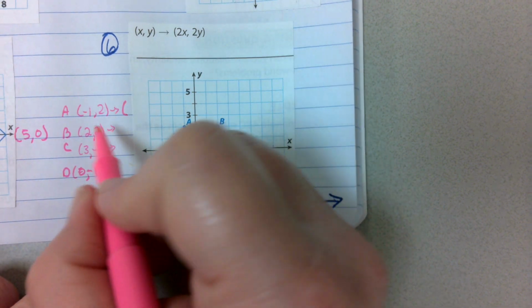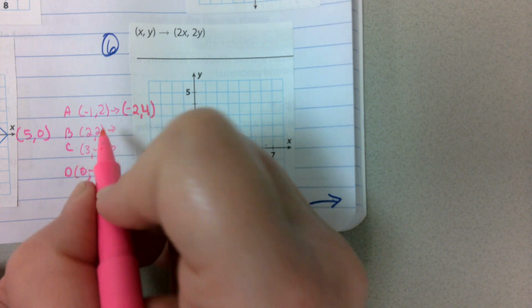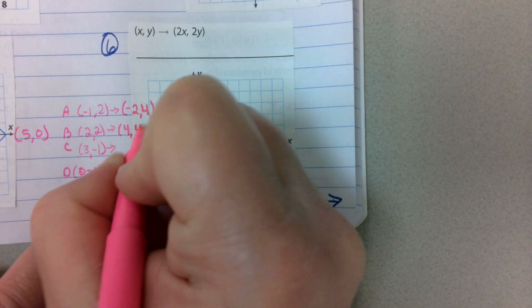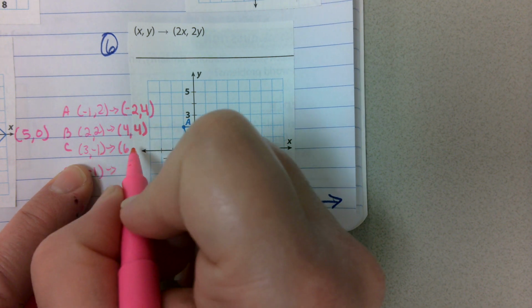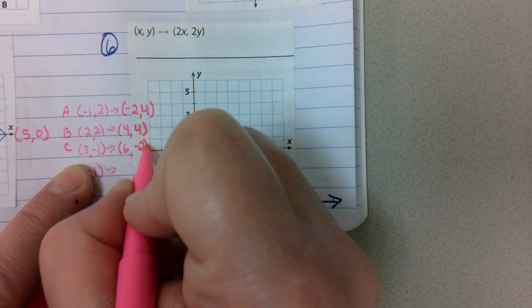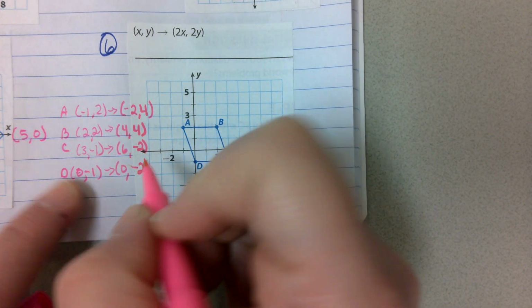All right, -1 times 2 is -2. 2 times 2 is 4. So 2 times 2 is 4. That's going to be 4, 4. 3 times 2 is 6. -1 times 2 is -2. And here I have 0, -2.